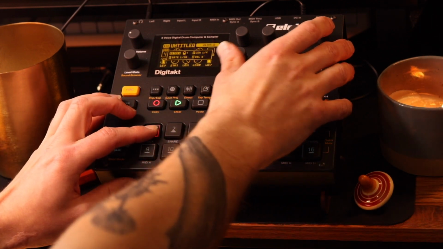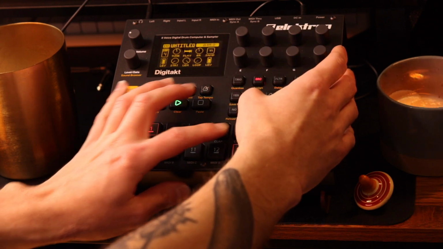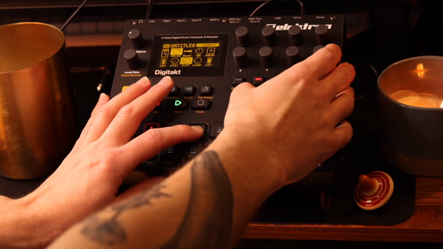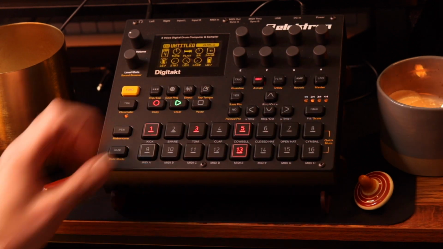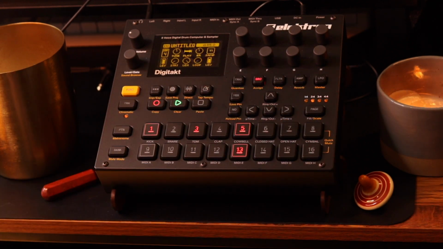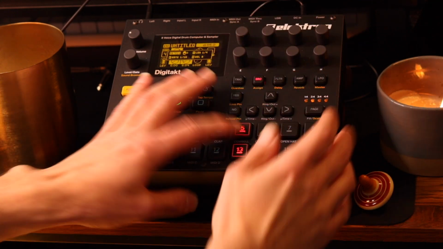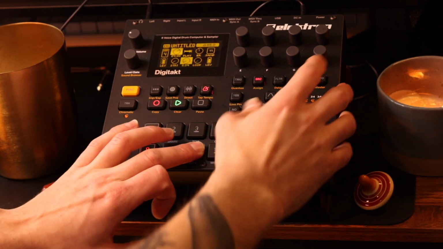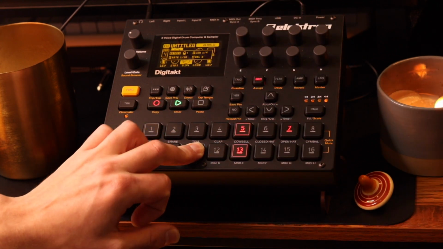Oh my God. Okay, I'm going to turn the retrigs off on that last note. So I like keeping it at 16th notes.